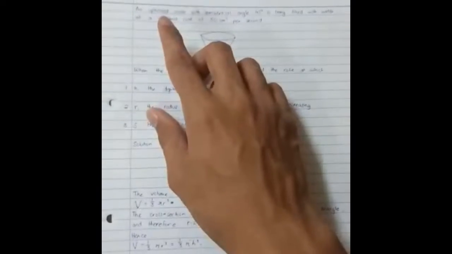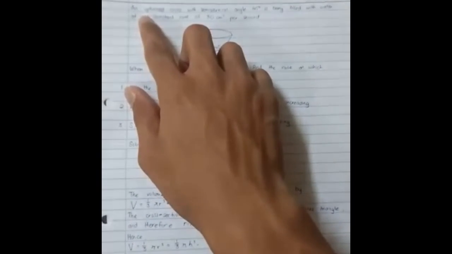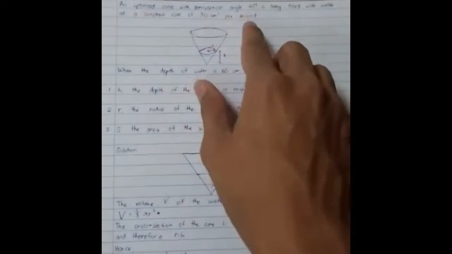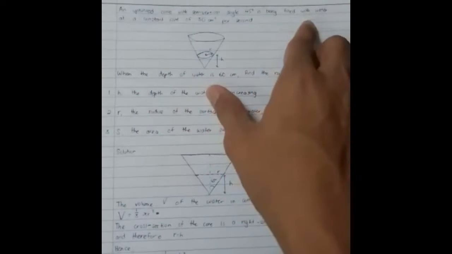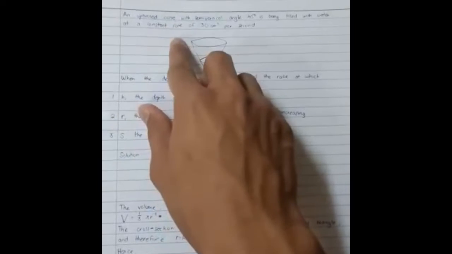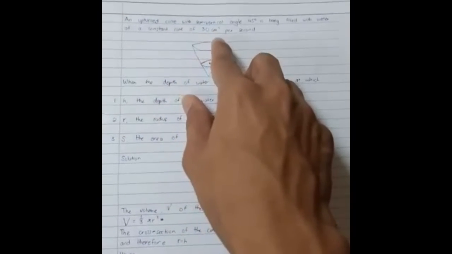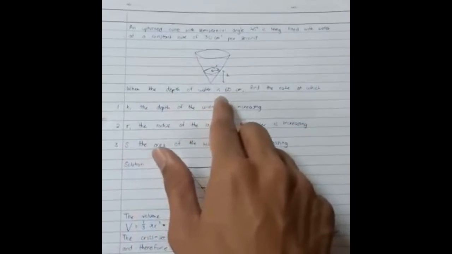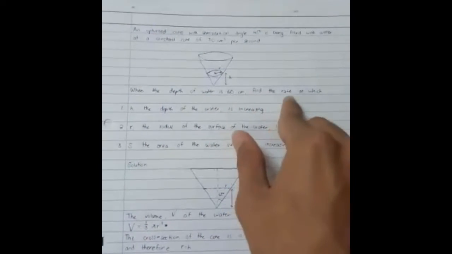Bismillahirrahmanirrahim. My name is Muhammad Danish bin Nurhan and I will be solving the following questions. So this is the question and I will read the question first. An upturned cone with semi-vertical angle 45 degrees is being filled with water at a constant rate of 30 cm cube per second. When the depth of water is 60 cm, find the rate at which.